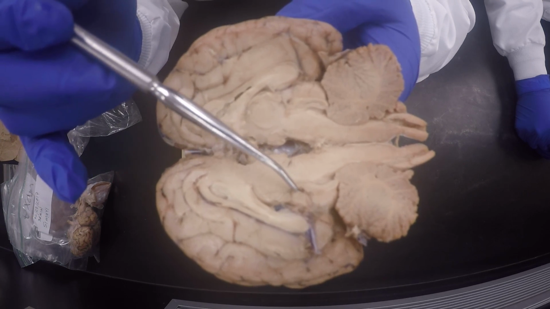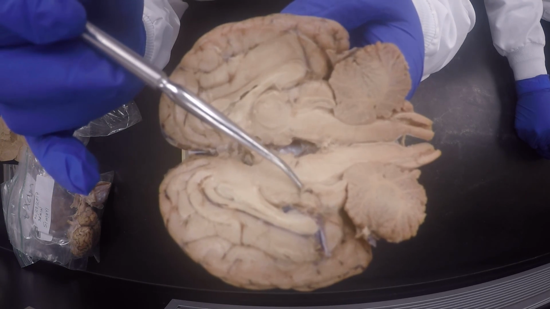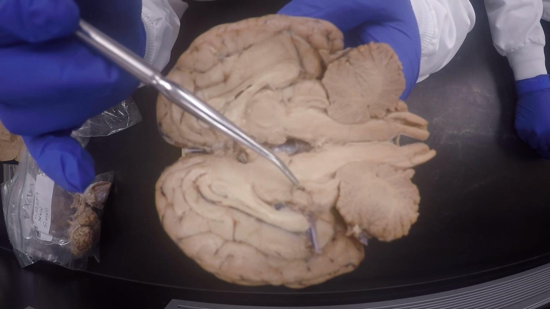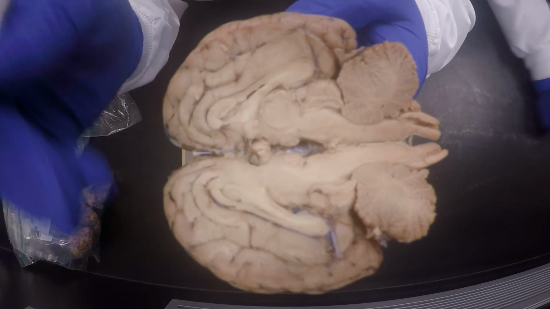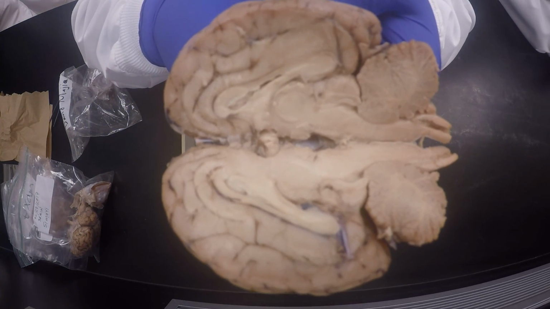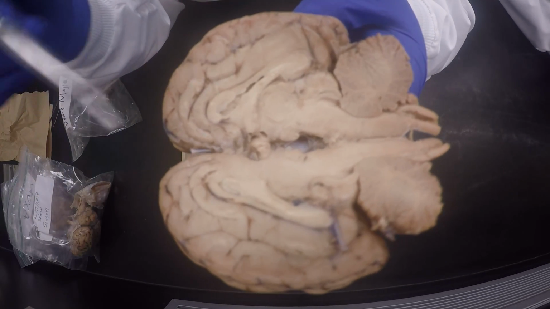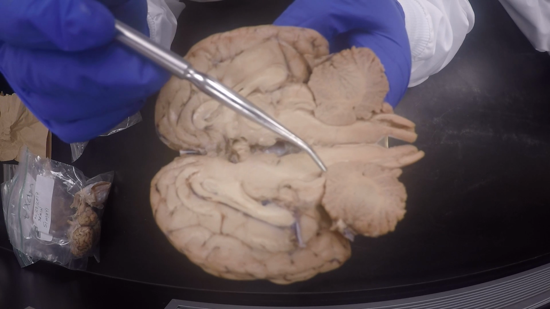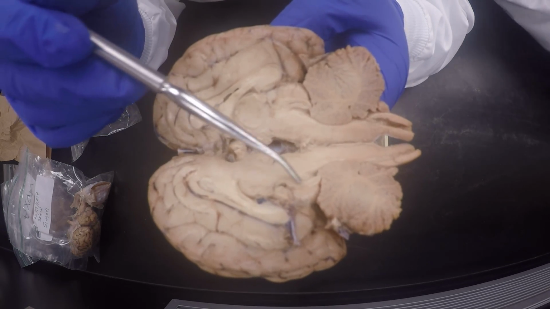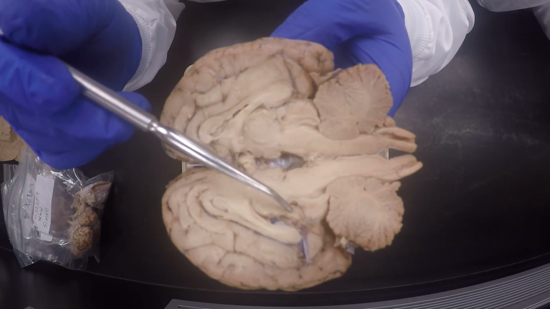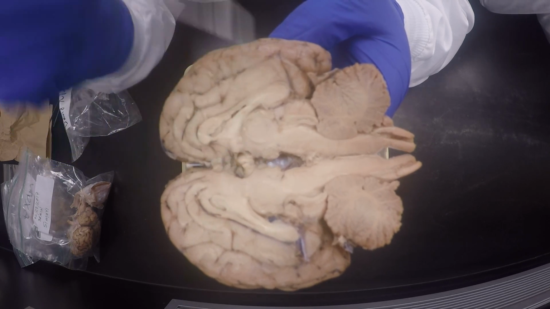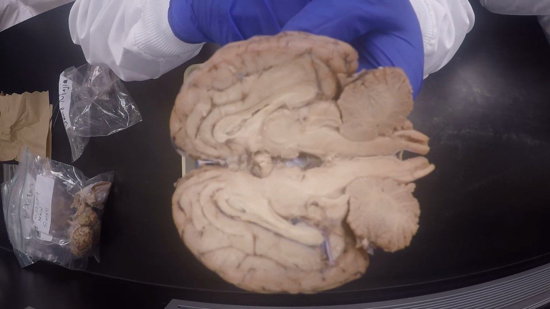Now there's this little squiggle that goes vertical up here. What's that? It starts with a P. Yeah, posterior commissure. Yes, excellent. You see, it starts from this squiggle here for the corpora quadrigemina, and then the one that goes up vertically, that is the posterior commissure.